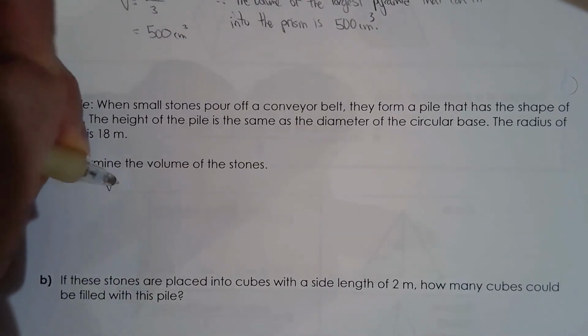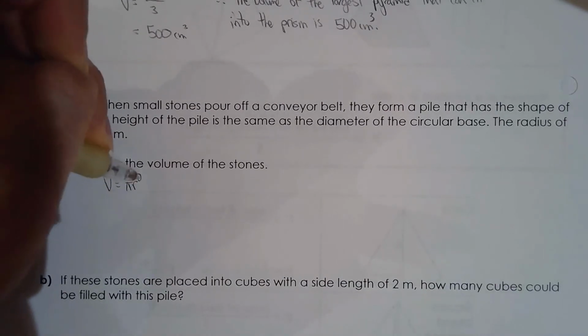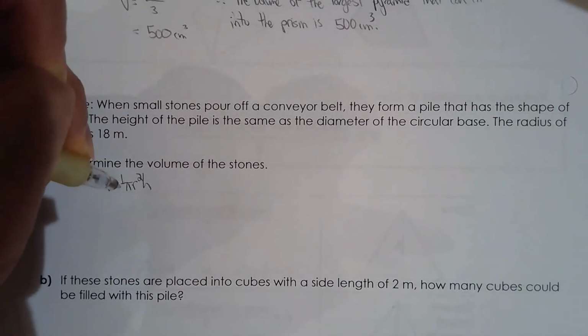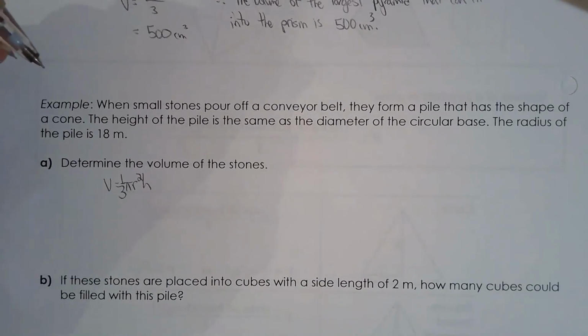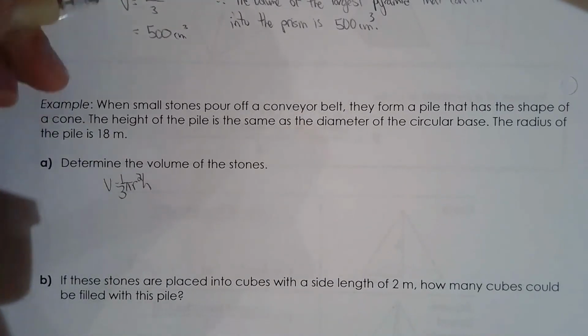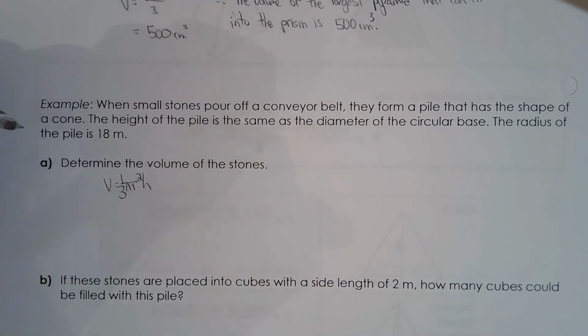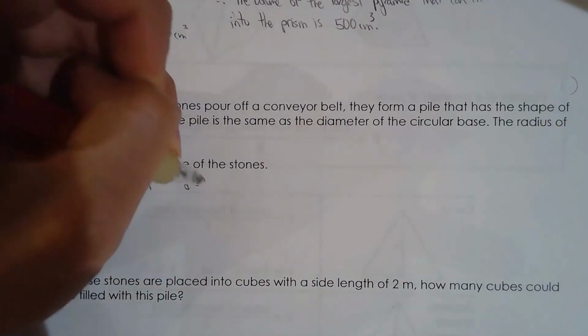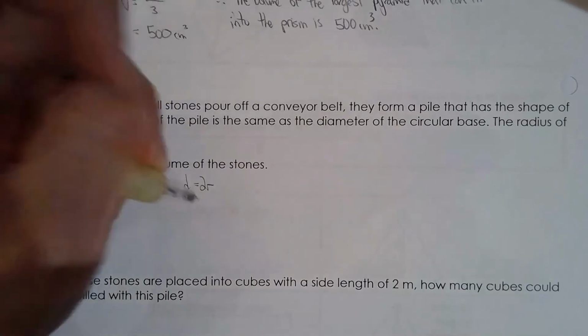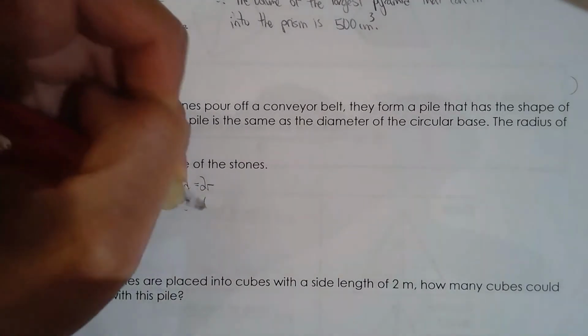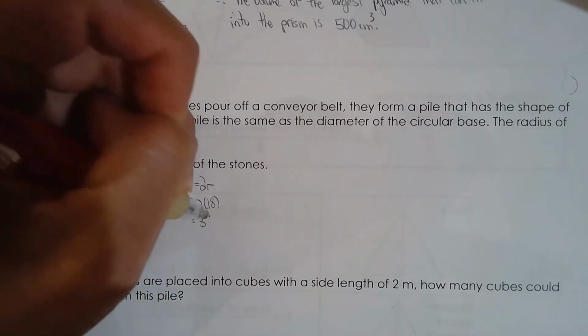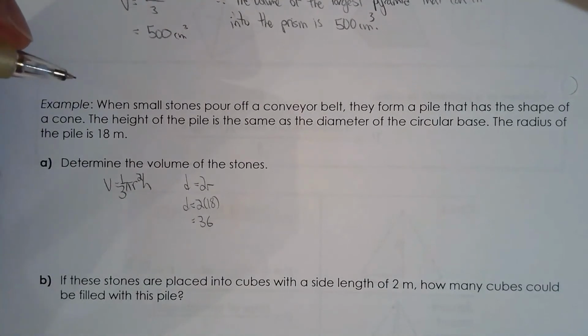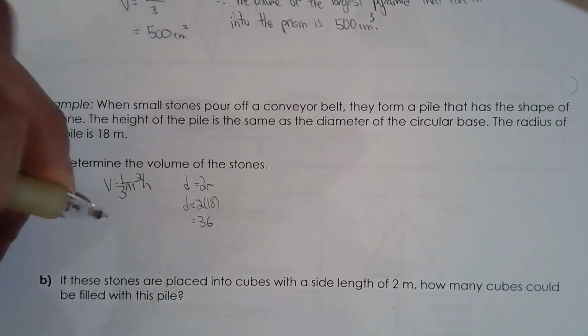Okay, so let's write down the formula. 1/3 pi r squared h. Okay, and they said the height is the same as the diameter. So diameter is twice the radius. So if the radius is 18 meters, then the diameter must be 36 meters.